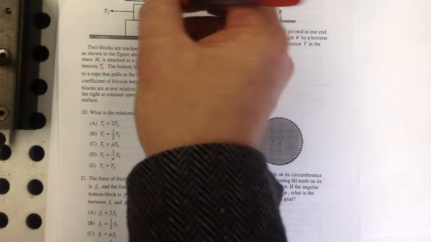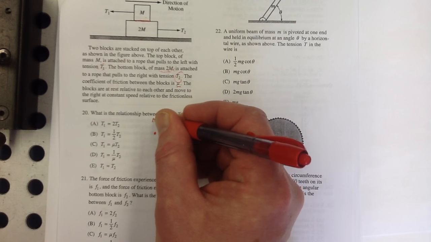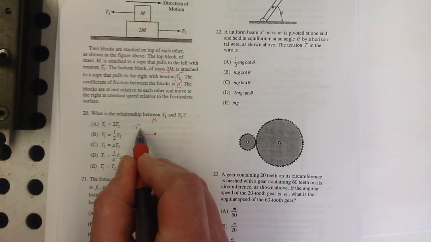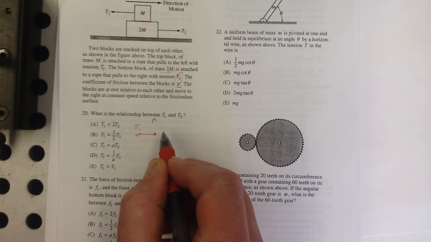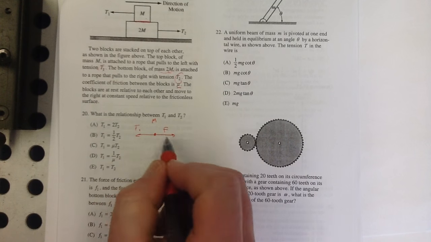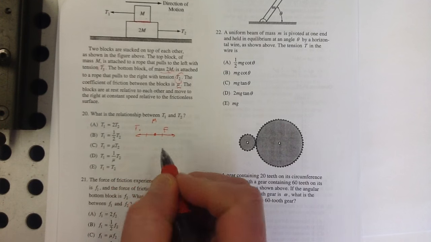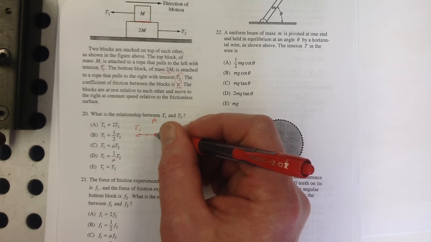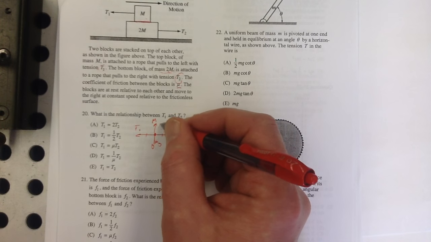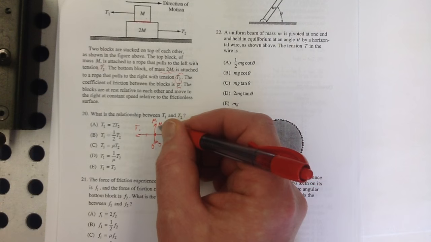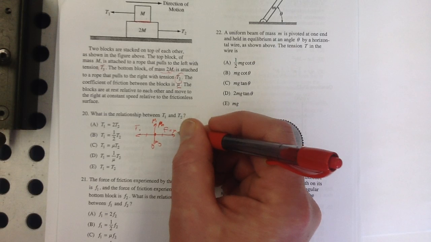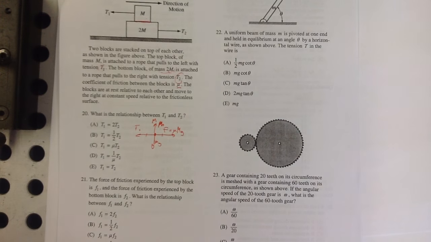The forces on T1, forces on M, rather. What are those forces? I have T1, and a frictional force. Right, and those, it's moving at a constant velocity, so those have to be equal to each other. And here, big mg and a normal force there. Big mg. And this would be mu mg.